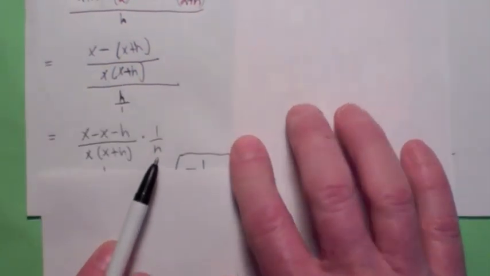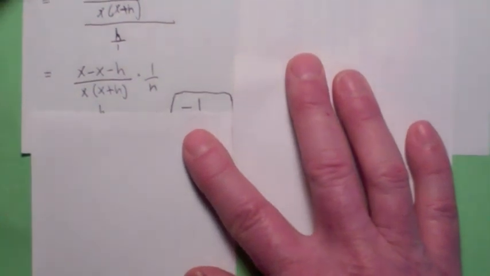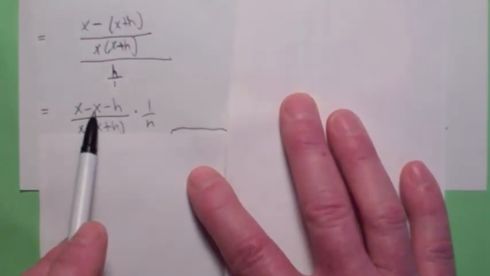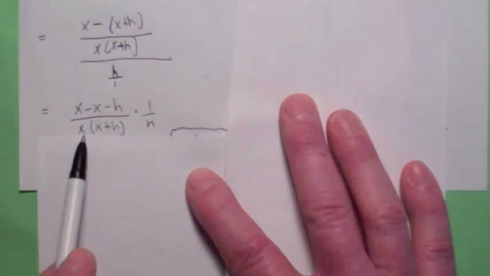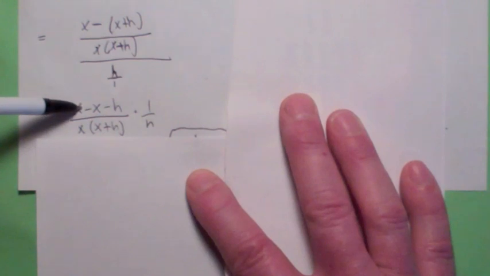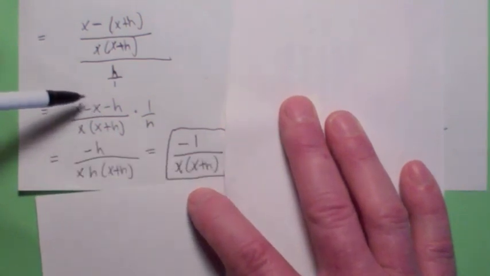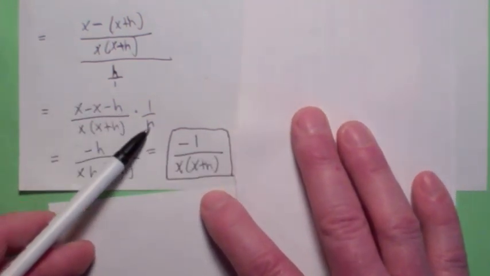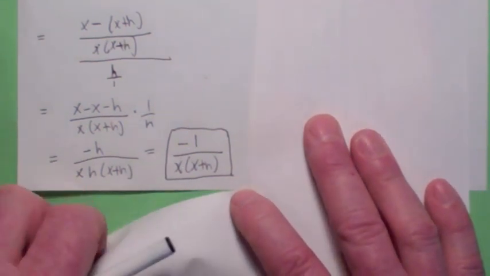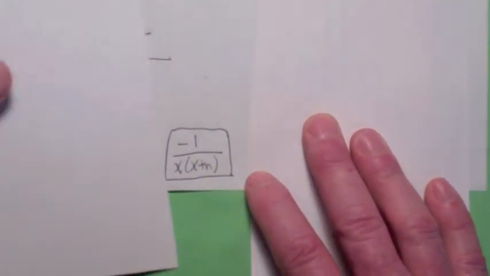So what do you get then? On the numerator then, you get x minus h over x times x plus h times 1 over h. The x's cancel. You see the x's cancel? And now the h's cancel too. This h cancels with this h. Final answer is just negative 1 over x times x plus h. That's the level you have to be at.